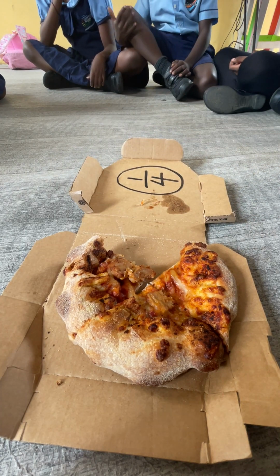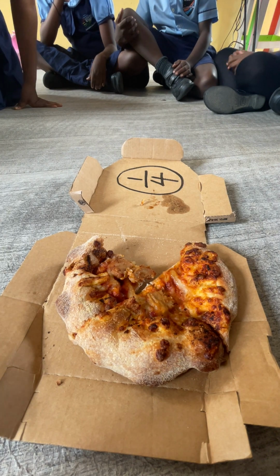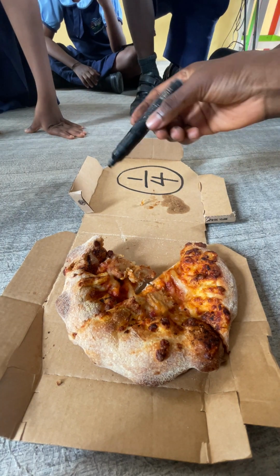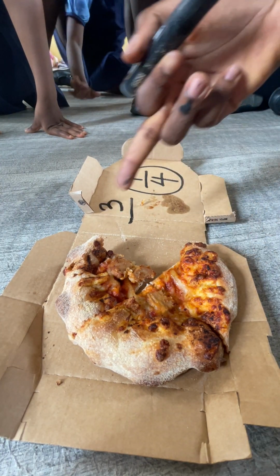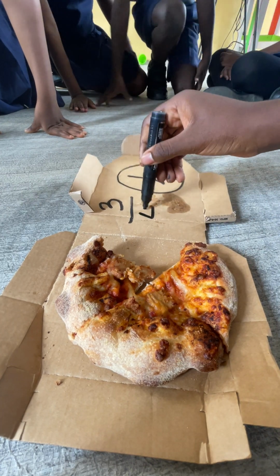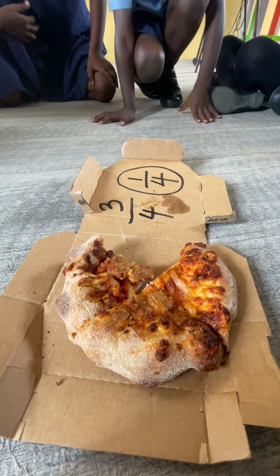Now who can tell me, if I've eaten 1 out of the 4 parts, how many is remaining? 3 over how many parts? 3 over how many parts? 4. So you can see that. Beautiful. That is what? Fraction.